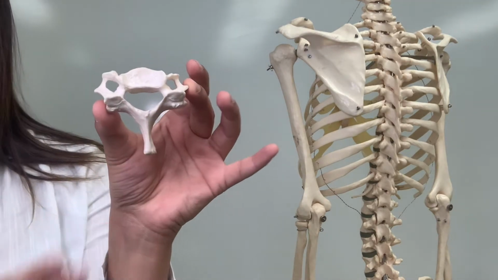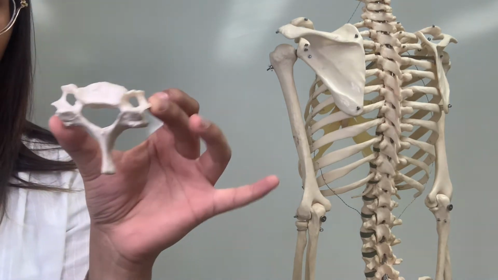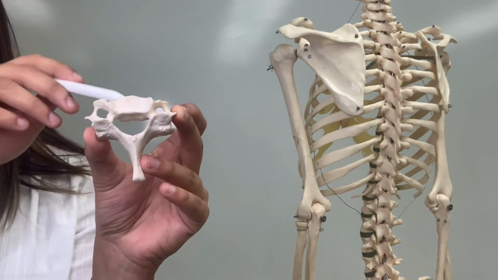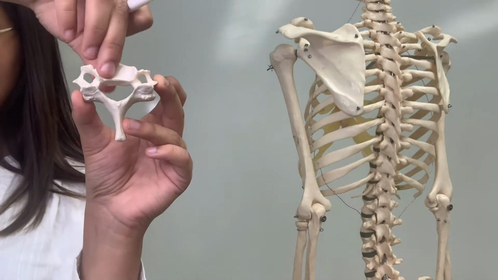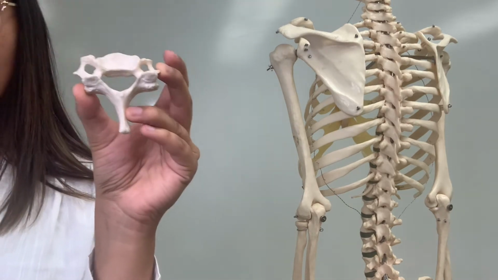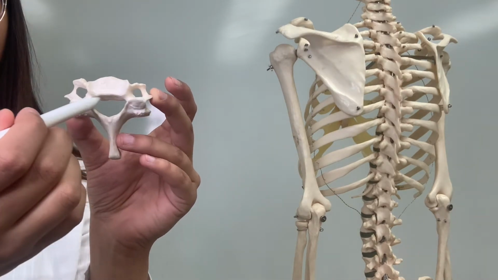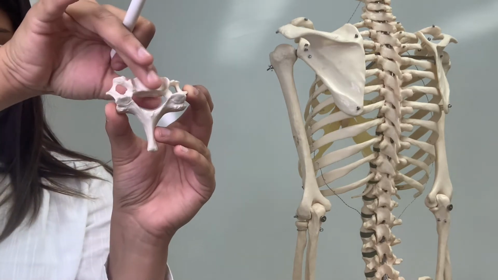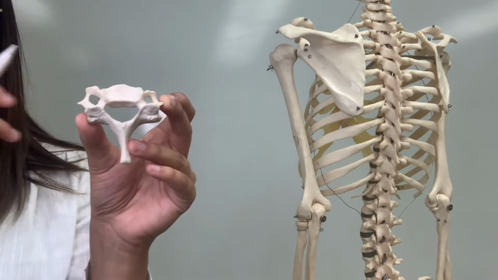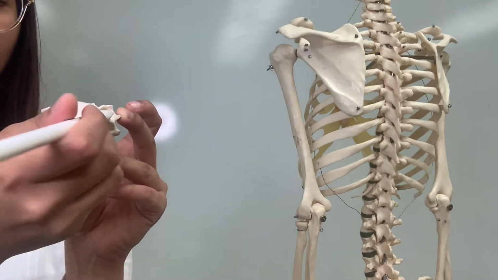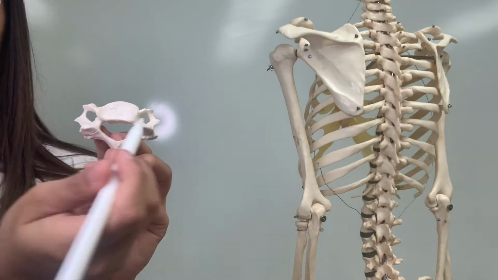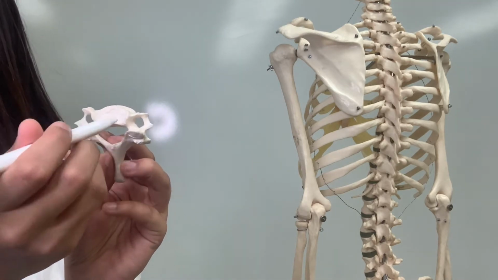So here we're looking at your cervical vertebrae. This is the smallest vertebra. The vertebral body is super small, and the vertebral foramen is larger relative to your vertebral body. The cervical vertebrae also have these transverse foramen that the other vertebrae don't have.